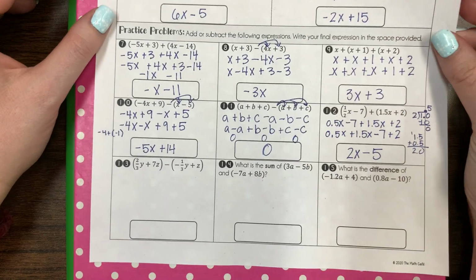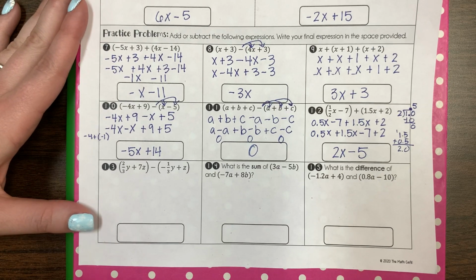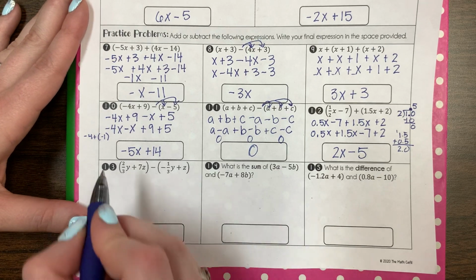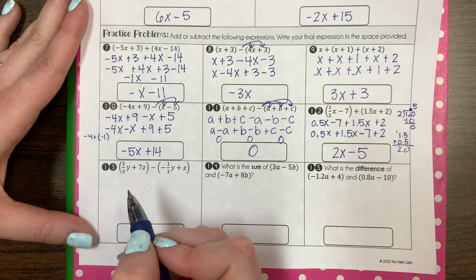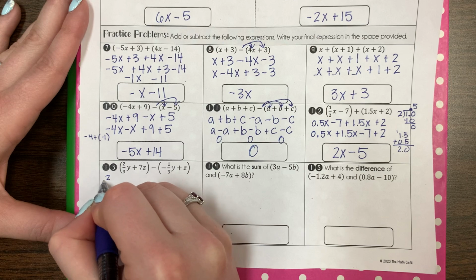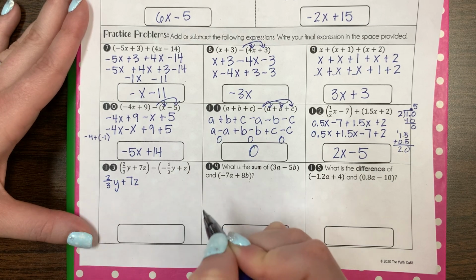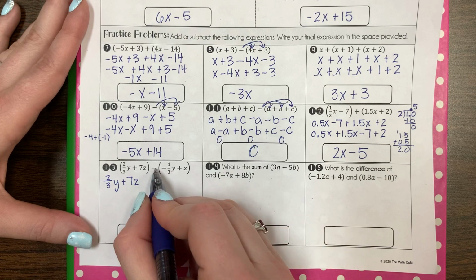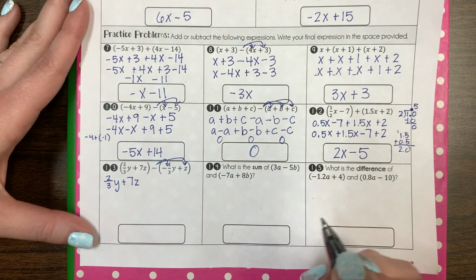Okay, last couple of problems here. Let's do 13 together. And so now we're working with fractions. So if we look at our first set, we don't have anything in front of our parentheses, so we can just drop them. So we have 2/3 y plus 7z. Then now we have a subtraction sign, so we have to make sure we distribute that negative.